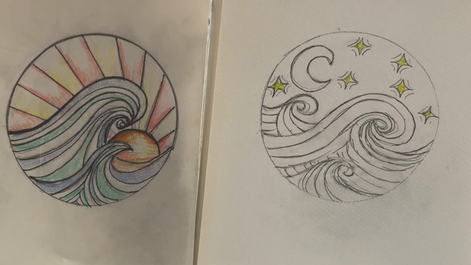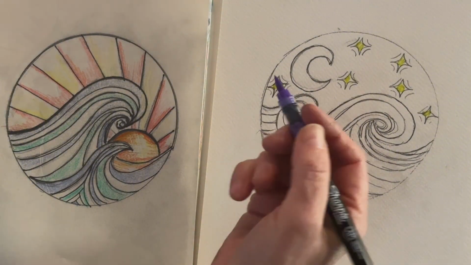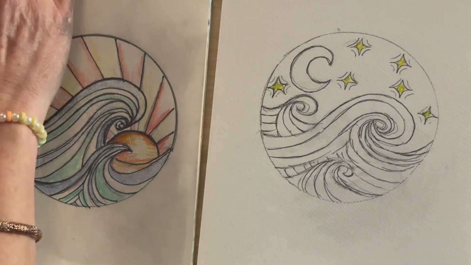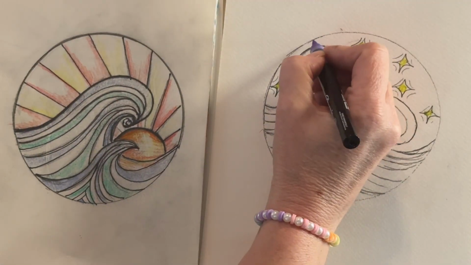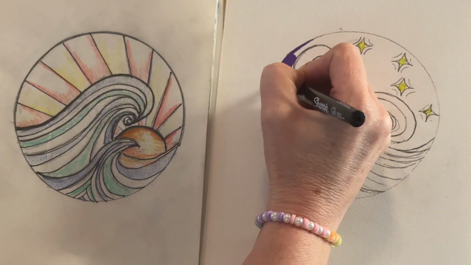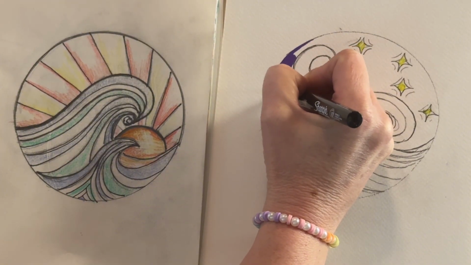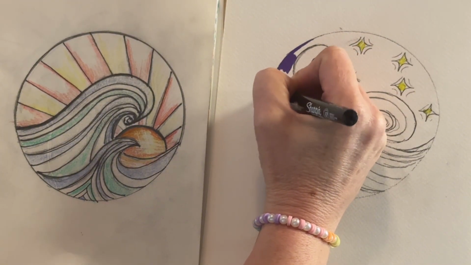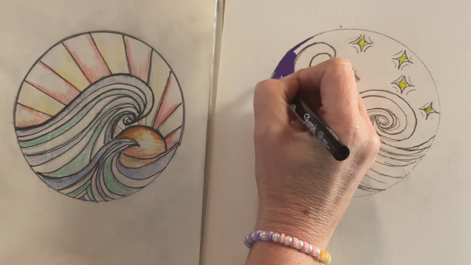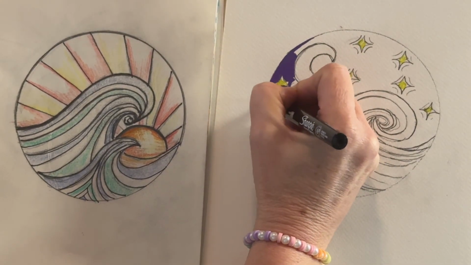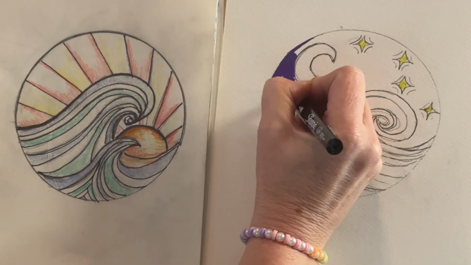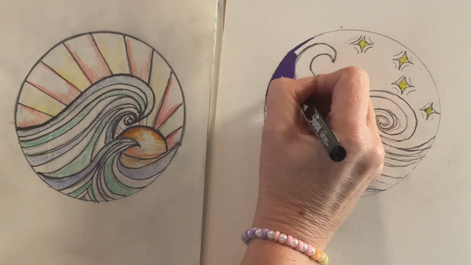Since I've been using a lot of blues, reds, yellows and turquoises, maybe in the background of this one I would like to come in, and I don't really like what I did around those stars, so I'm going to come back in. What I found is I really do like these Sharpie paint pens. Ooh, my star.